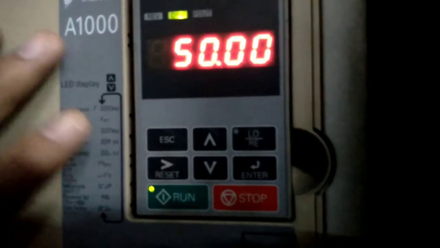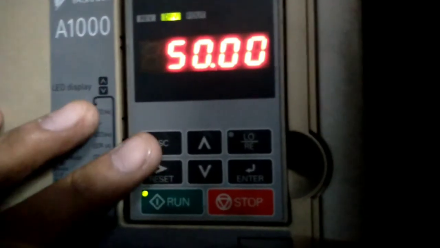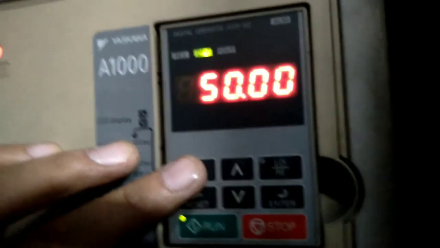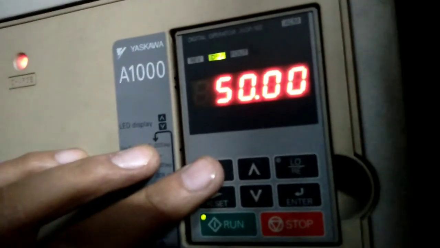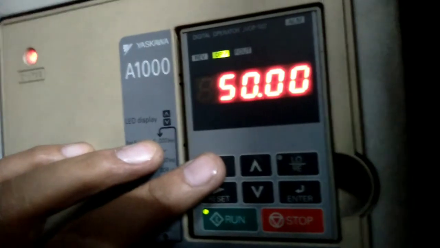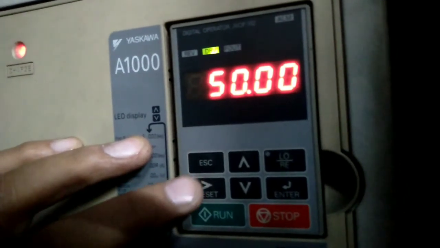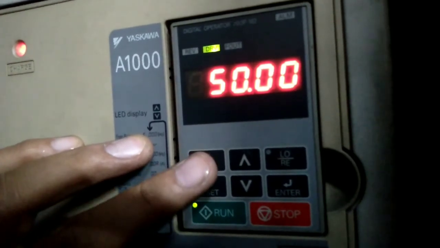These monitor parameters help us to troubleshoot many problems, and help us know the running ampere, the RPM, the DC link voltage, the terminal voltage, the heatsink temperature, and the motor temperature. All this we can easily monitor from this list of parameters.